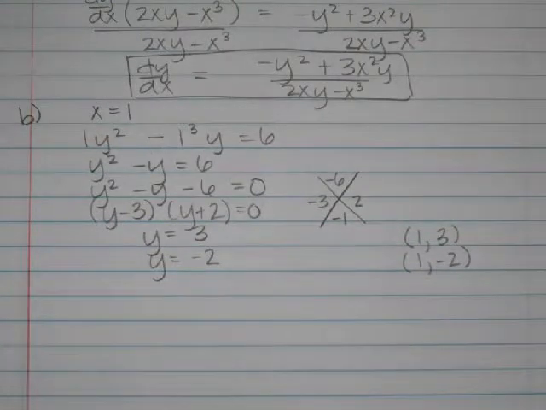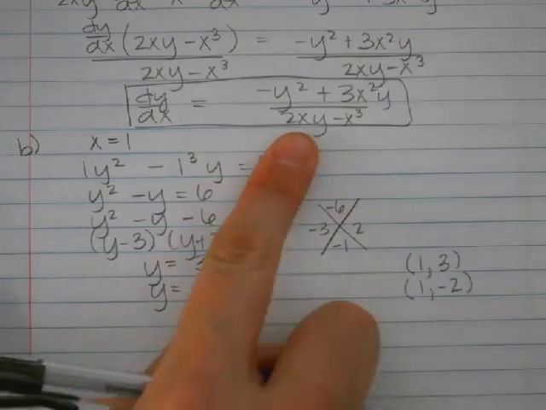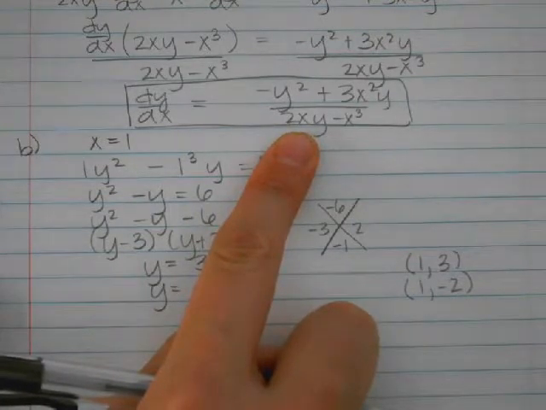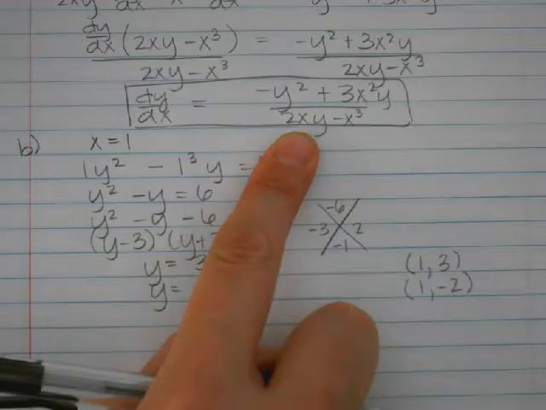Okay. So the second part of B said to find the equation for the tangent line. How do we find the equation for the tangent line at those points? So plug it into the derivative. Are we only plugging in x equals 1? No. We're going to have to plug in the x and the y. That means we're going to have to evaluate the derivative twice. Once where the x is 1 and the y is 3, and then a second time when the x is 1 and the y is negative 2. So you have to do it twice.